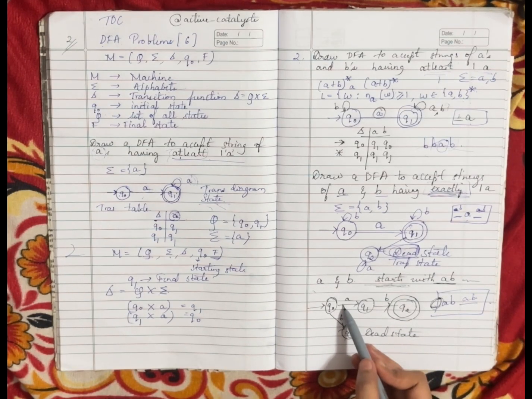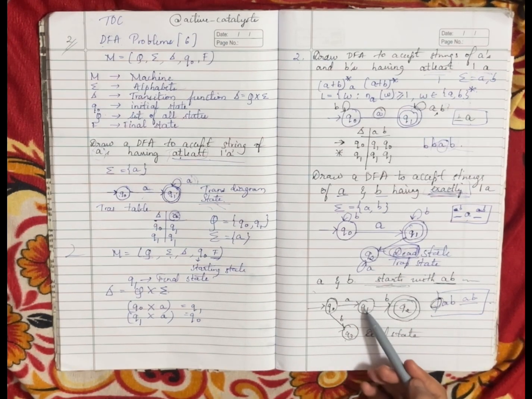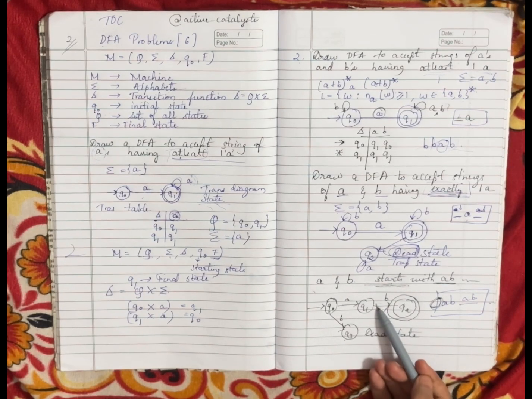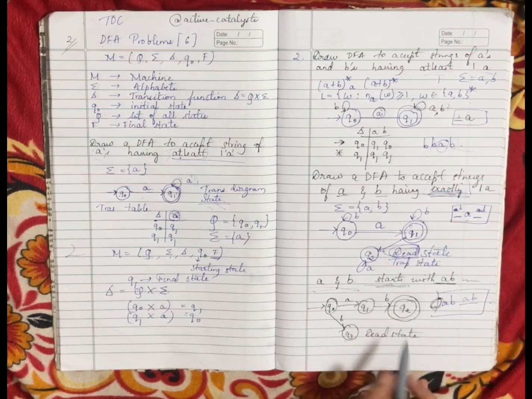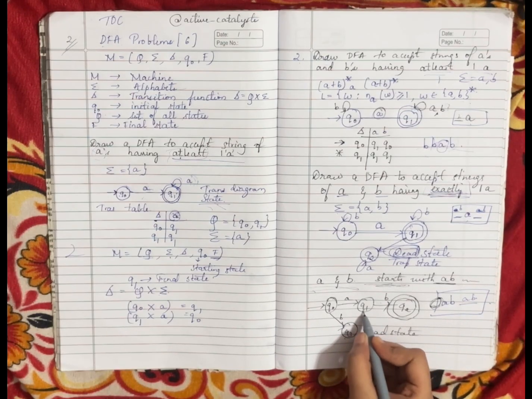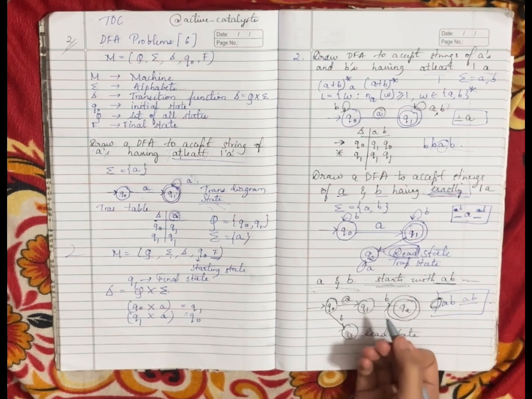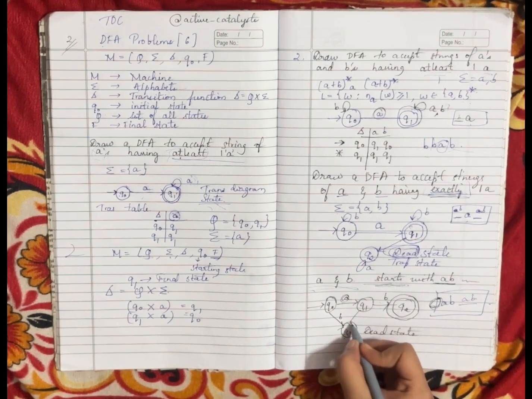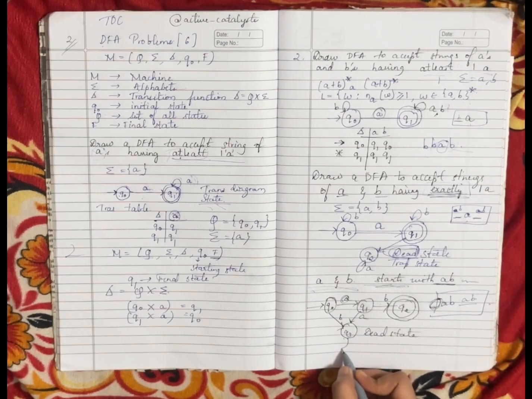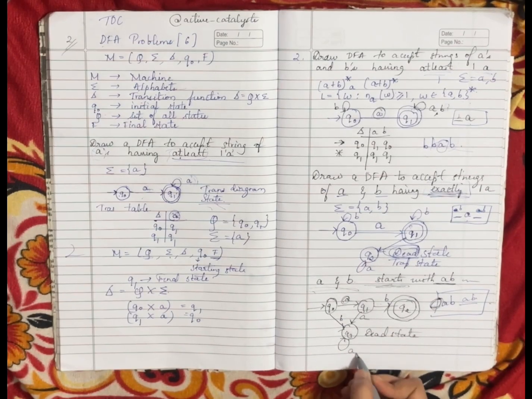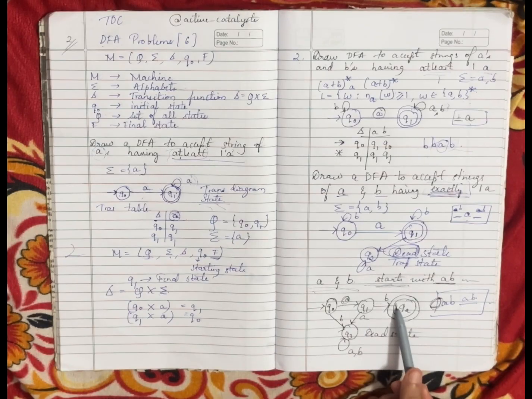Similarly, after accepting A, it should compulsorily accept B only, right? It cannot again accept A. That is the question condition. So if one more A comes after accepting one A, that A should go to the dead state. So I am writing A here. Again we will write a self loop of A, B. Why? Because once it accepts A, B, it should not be accepting other letters.